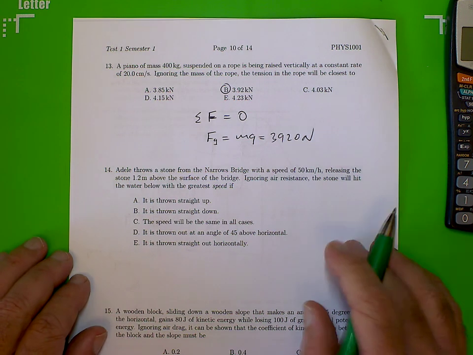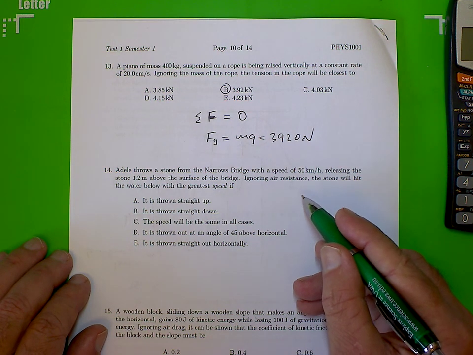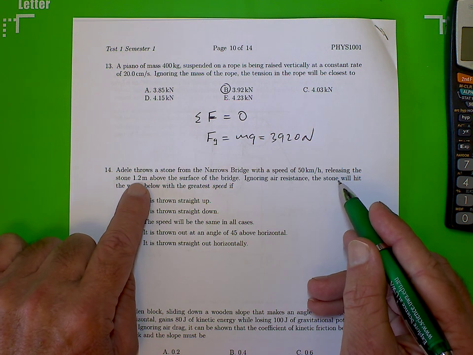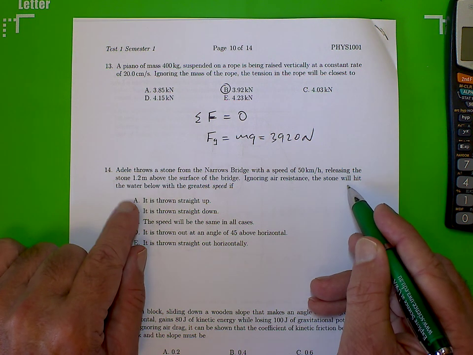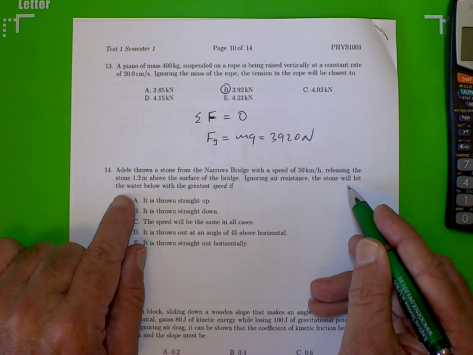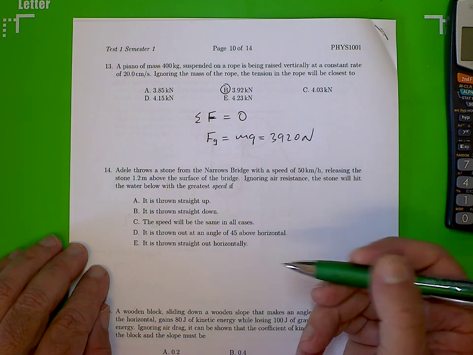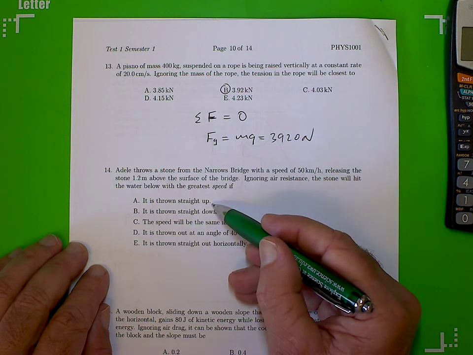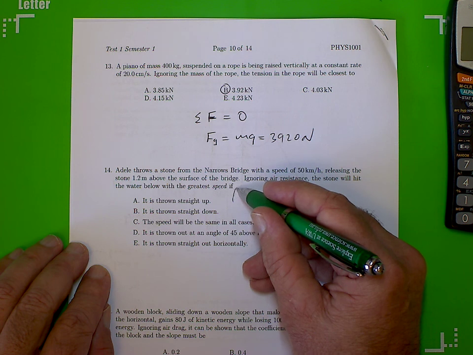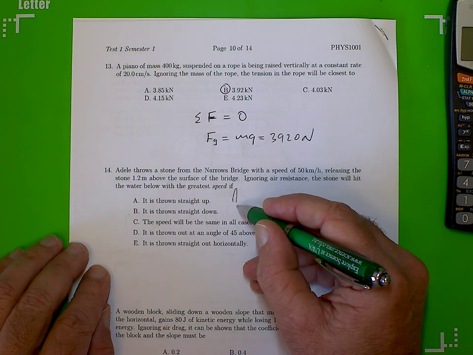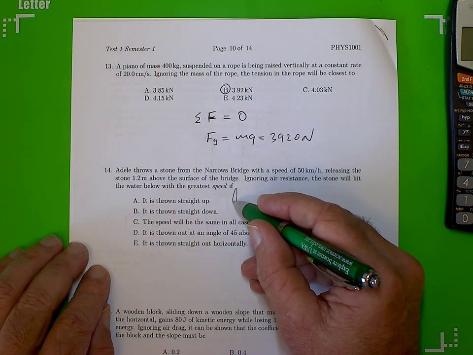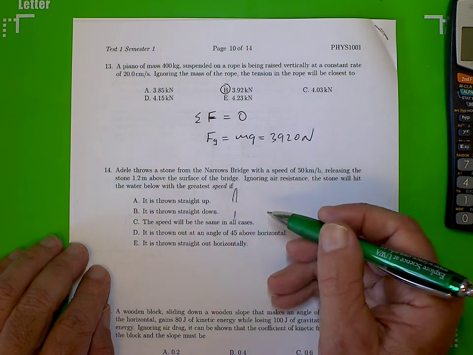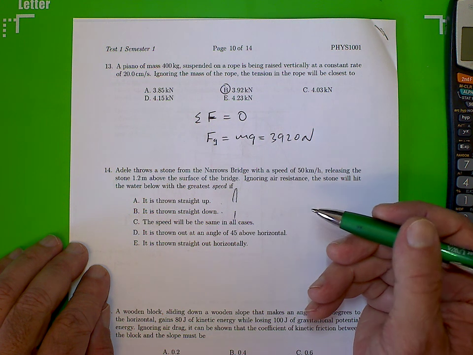Okay, this next one. Adele throws a stone from the narrowest bridge with a speed of 50 kilometers an hour. The stone is released 1.2 meters above the surface of the bridge. Ignoring air resistance, the stone will hit the water below with the greatest speed if, and lots of different options here. If you look at the first one, if it's thrown straight up, it'll go up and it'll come down. And when it reaches Adele's hand again, it'll be going at exactly the same speed as it was on the way up. In other words, it'll be exactly the same as if it was thrown straight down with that speed. So the first two are going to give us the same answer.